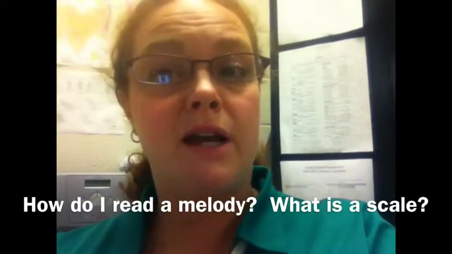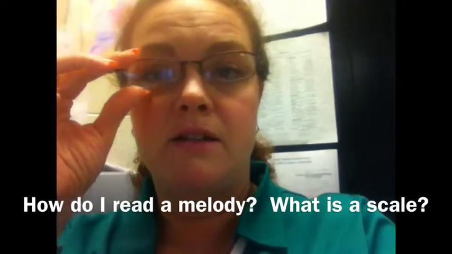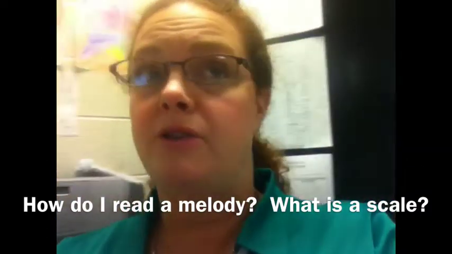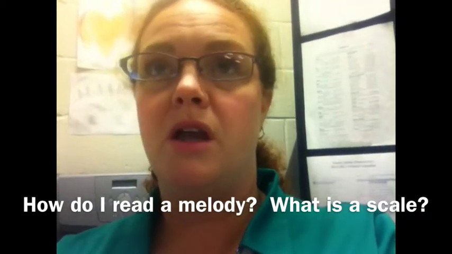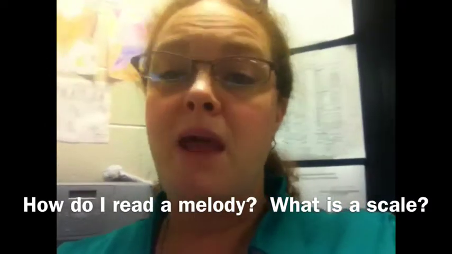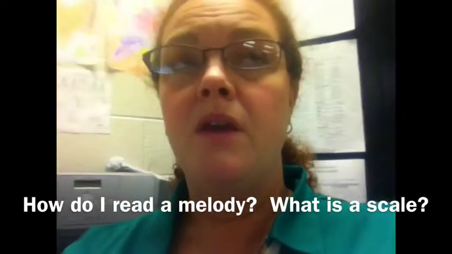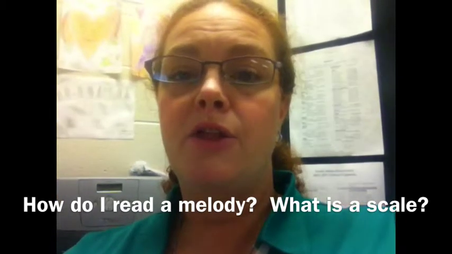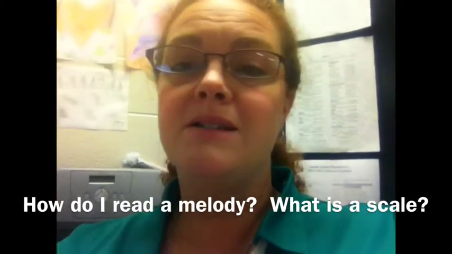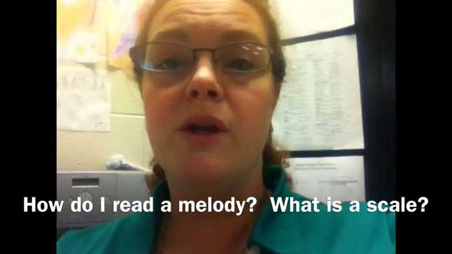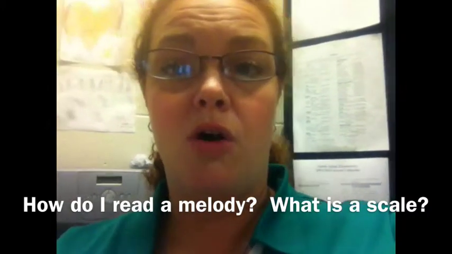It's a set of stairs, and it is the scale. And there are different types of scales. There's major scales, minor scales, blues scales. There's all kinds of scales. But the main one that you're going to encounter that is in most popular music is the major scale. It is a set of 8 notes that work together to create the tunes in a song.